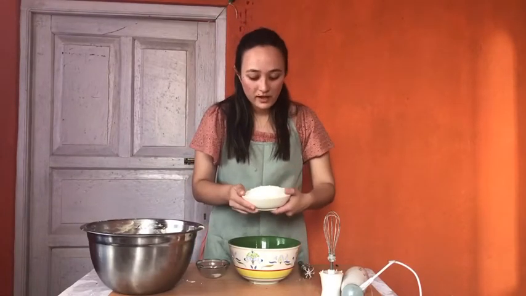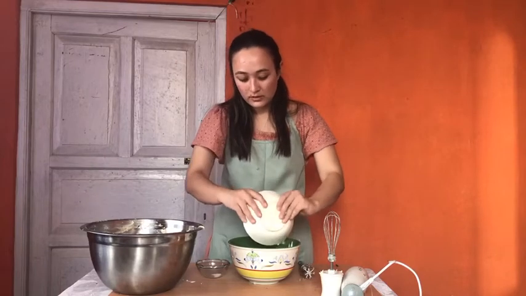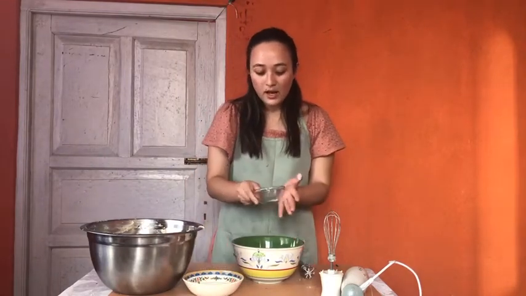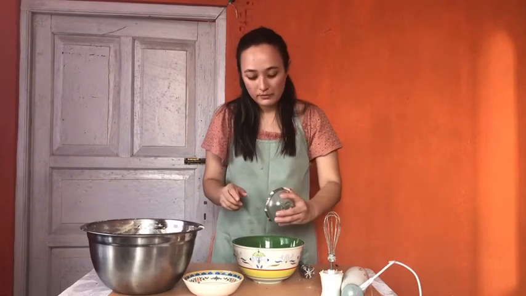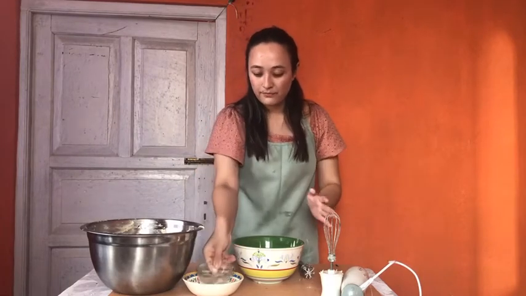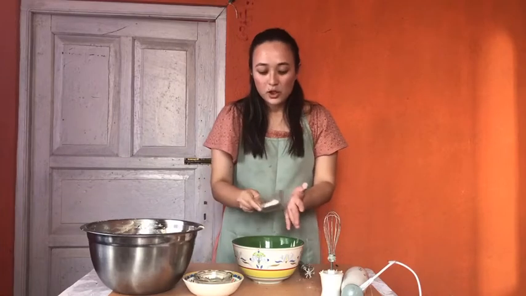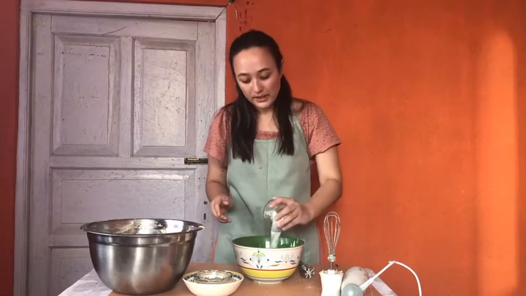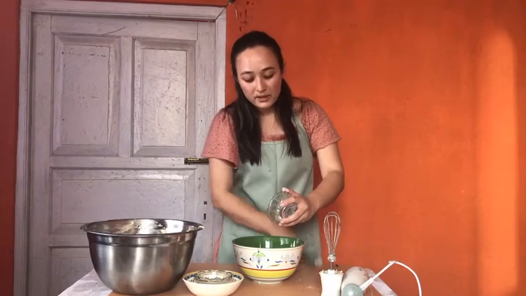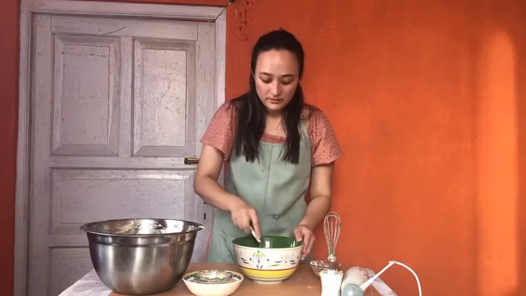In a different bowl, take 295 grams of all-purpose flour. Mix all the dry ingredients together, that is 1/2 teaspoon of baking soda and 2 1/2 teaspoon of baking powder. Here I'm skipping the salt because I've used salted butter.